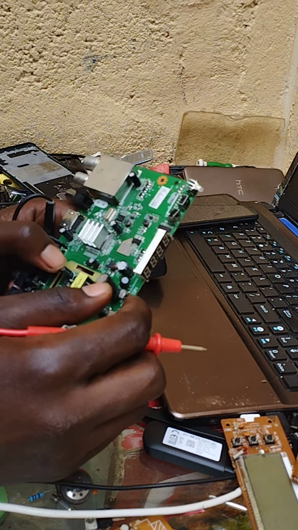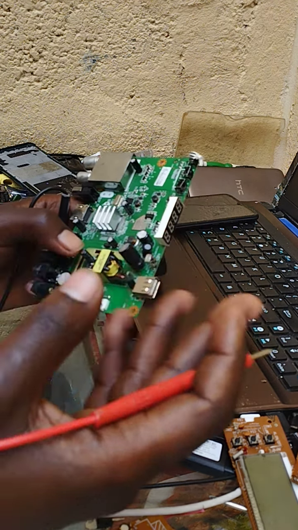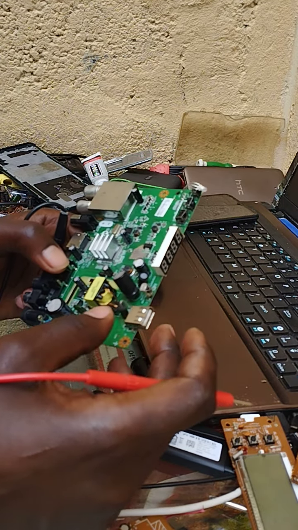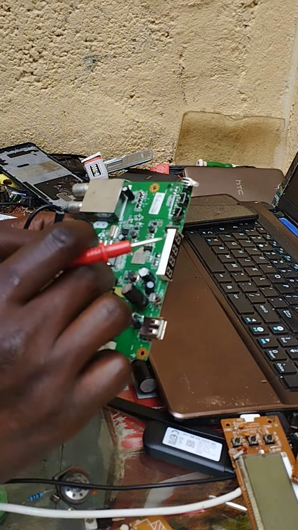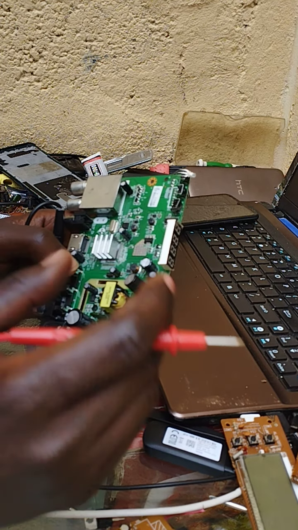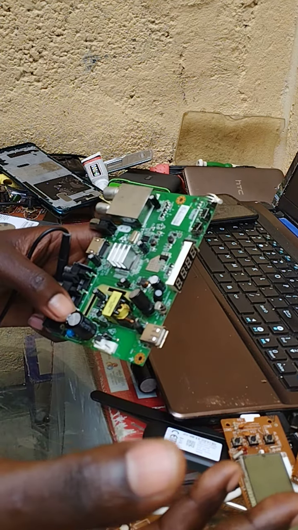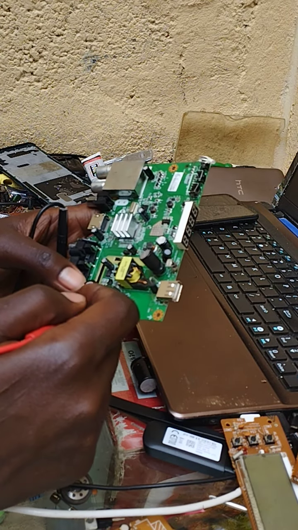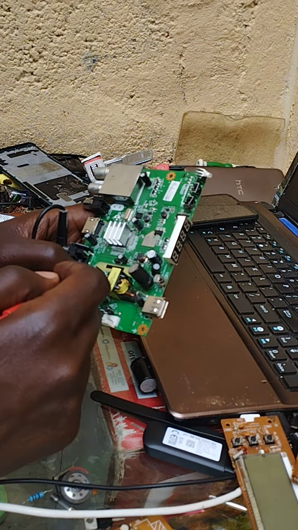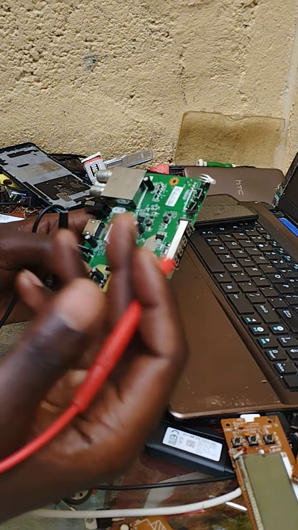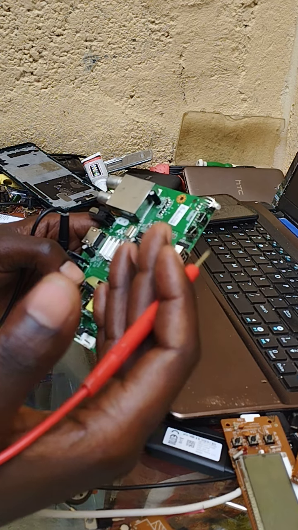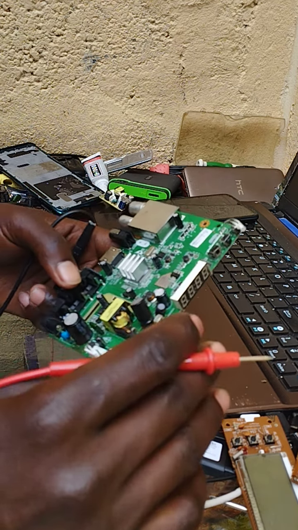So you must understand how the power is transmitted from one place to another. Maybe the fault is here. That's why I've taught you how to measure the fuse, the bridge, and the capacitors. You need to check every component when you are trying to diagnose and find where the fault is in the motherboard.